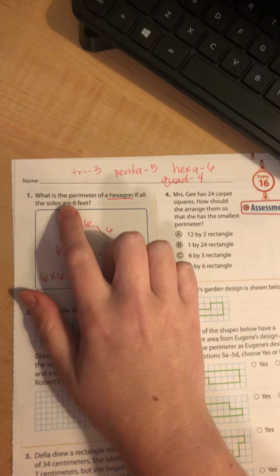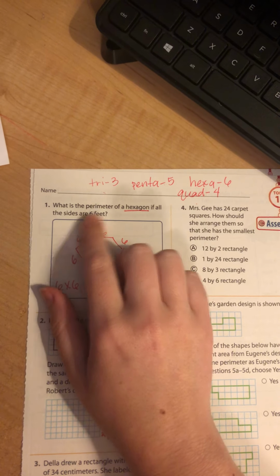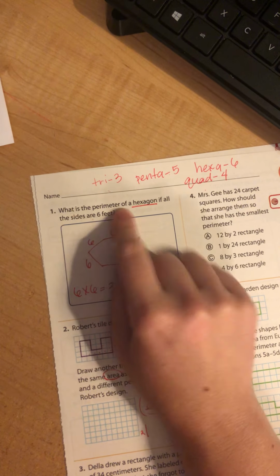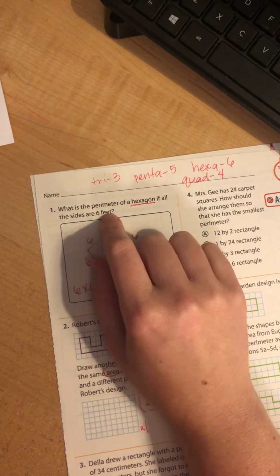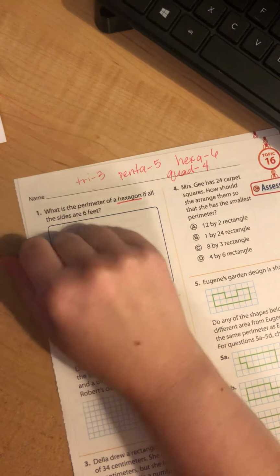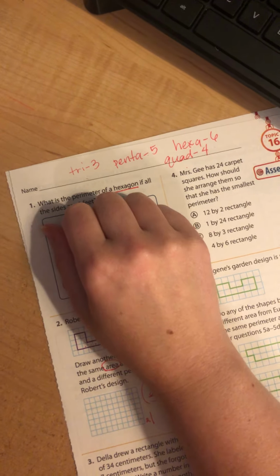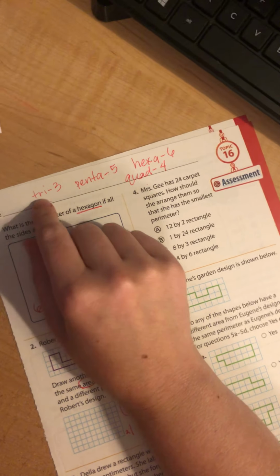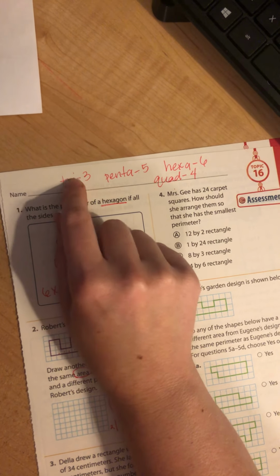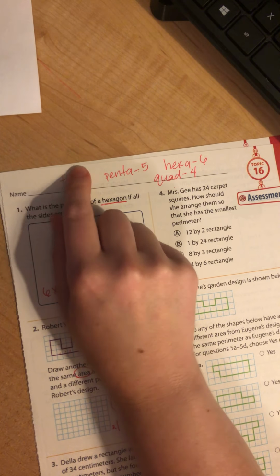Okay? All right, number one on your test, you're going to have to find the perimeter of some sort of shape, okay? All right, so the perimeter of a hexagon, where it's all 6 sides equal. Now, before I show you the answer of this, the thing you need to remember for finding the perimeter of these sides that have all the same length is tri means 3, like a triangle is 3 sides.